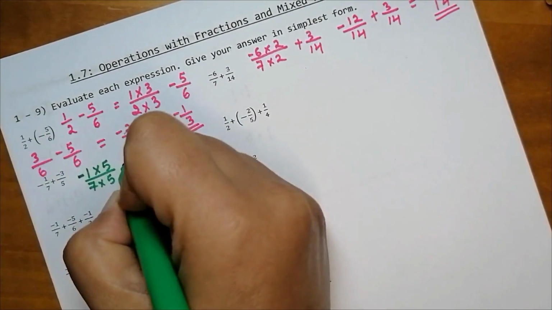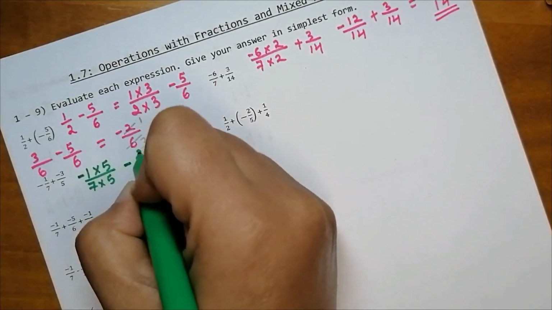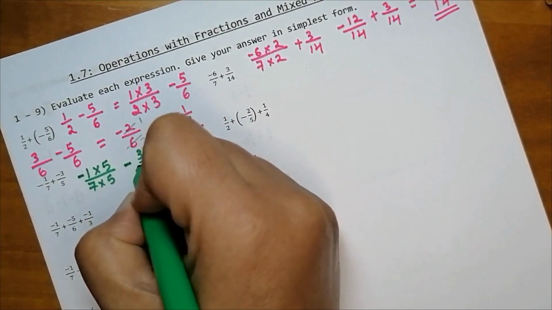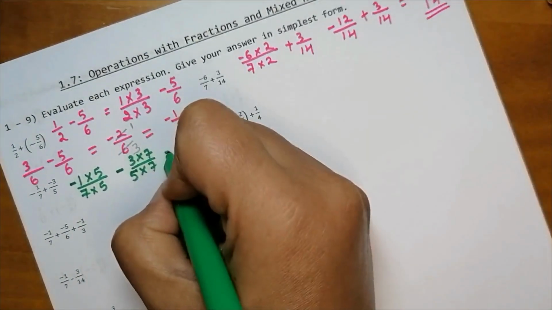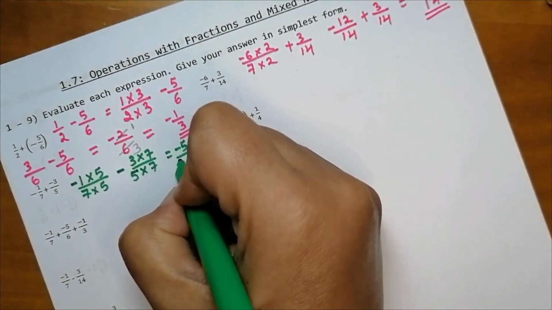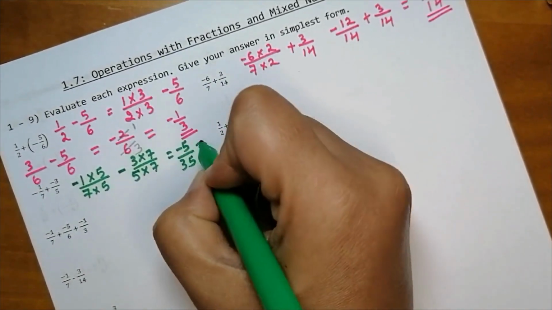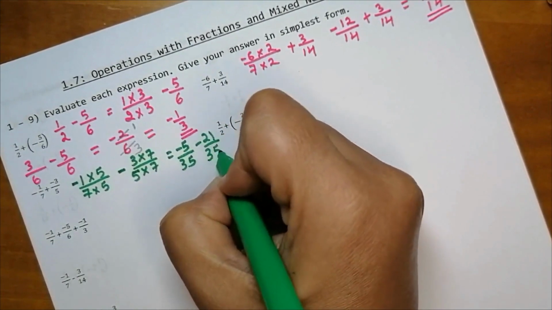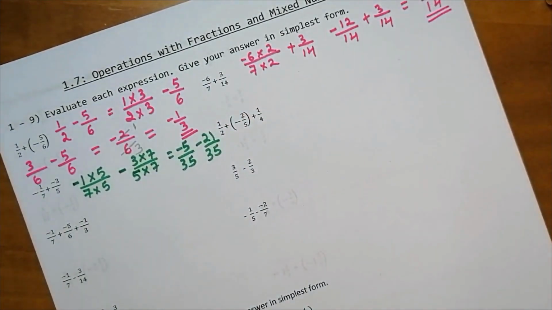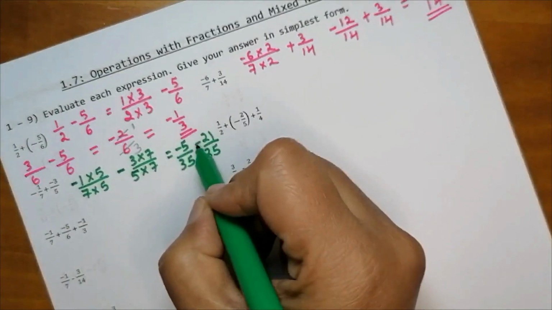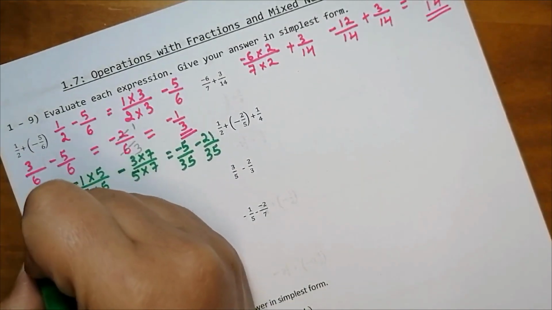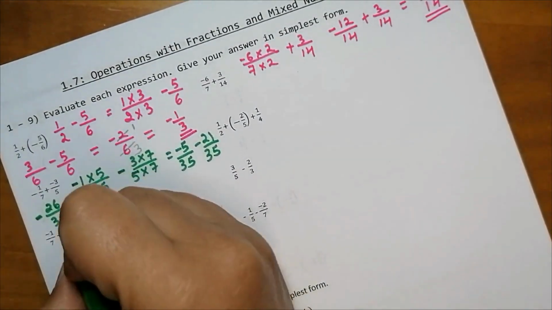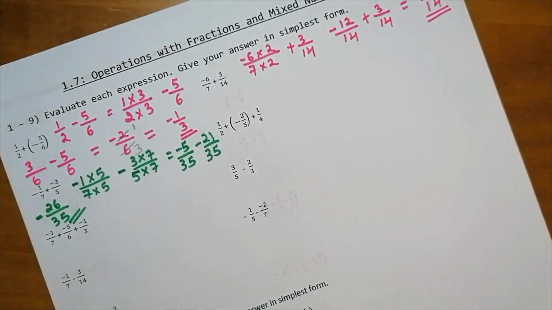So plus and minus will give us minus, right? So 3 times 7 over 5 times 7, right? Now it's both 35 here, which is equal to minus 5 over 35, and this is minus 21 over 35, right? Okay, so both are minus. When both are minus, you simply add, right? So this is 26 over 35, and it has a minus sign. So this is your answer here.